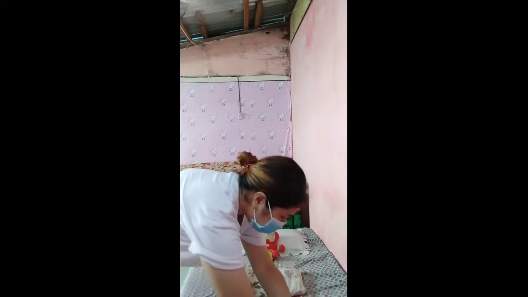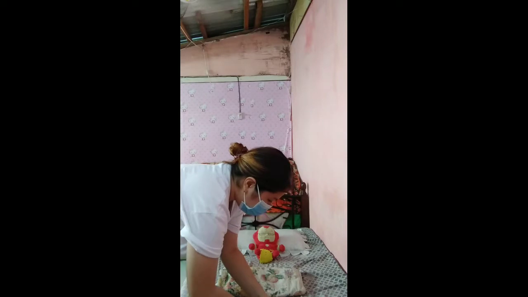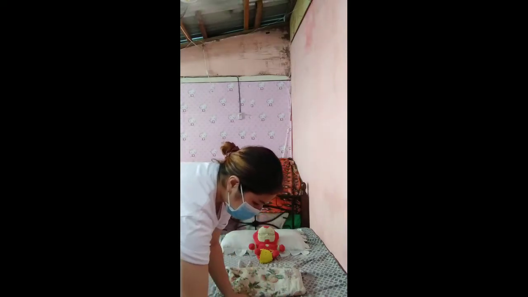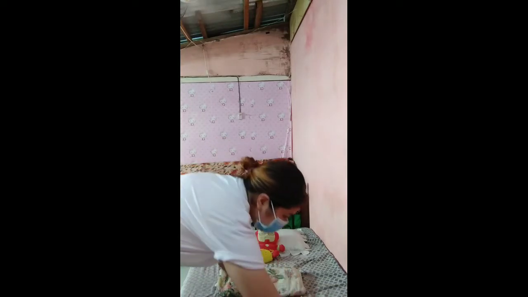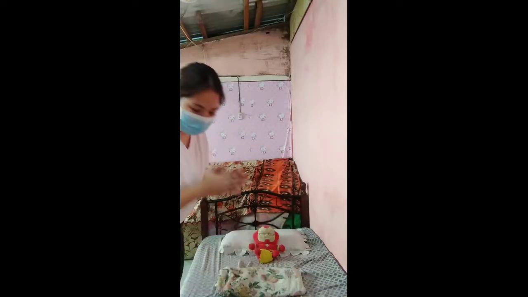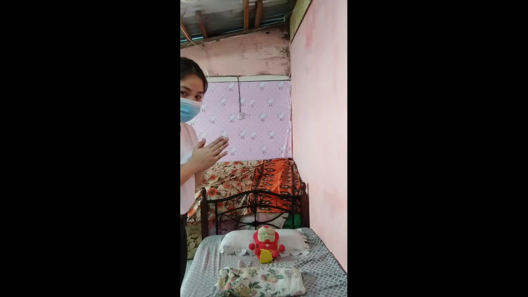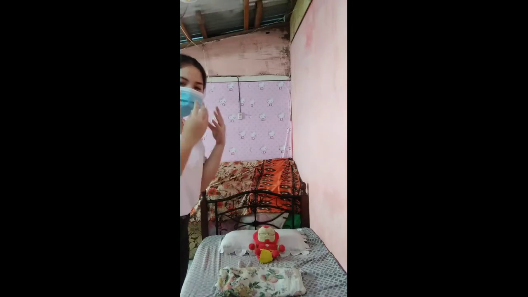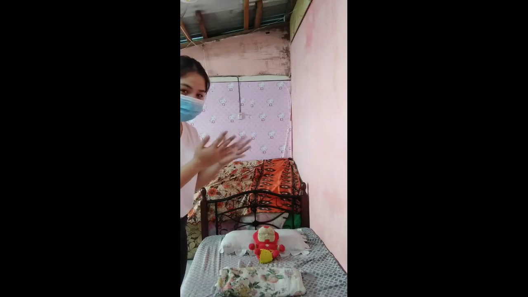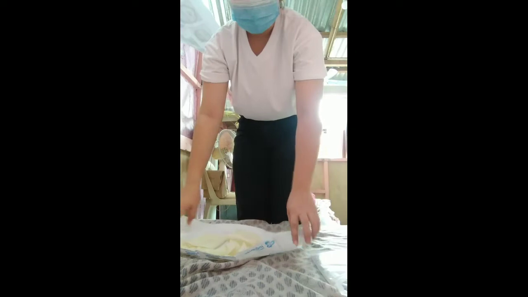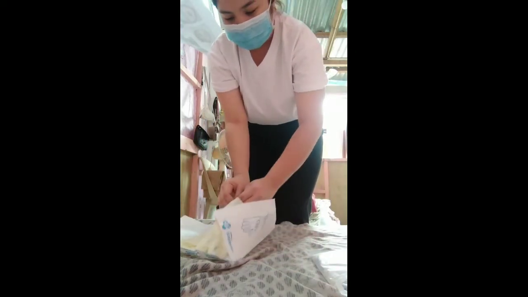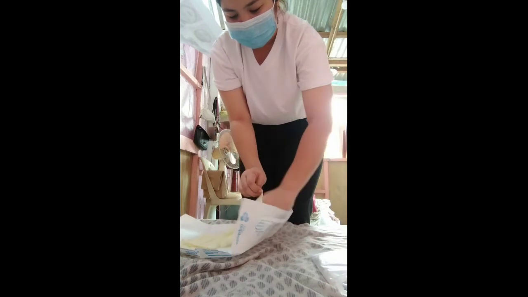So I have here the materials for catheterization. After preparing the materials for the catheter, we need to put on sterile gloves in our hands to prevent contamination. So I have here the sterile gloves. So we need to put these on to perform the catheterization.